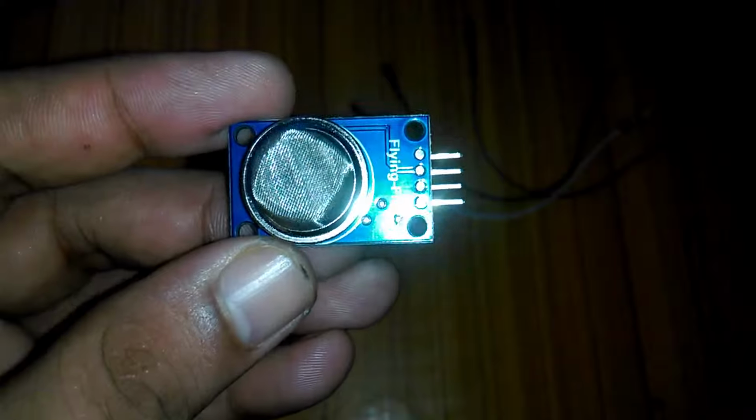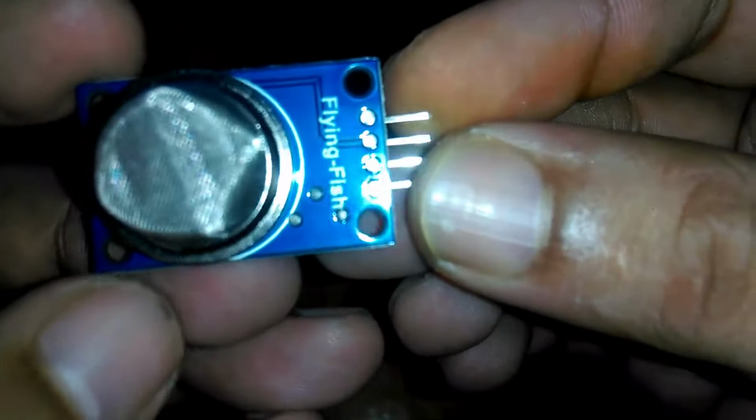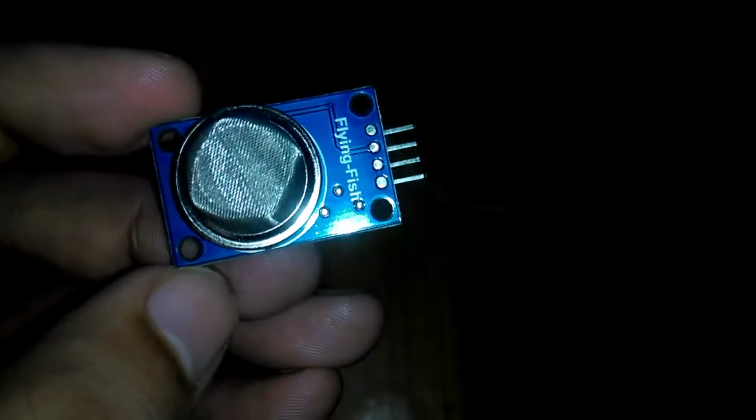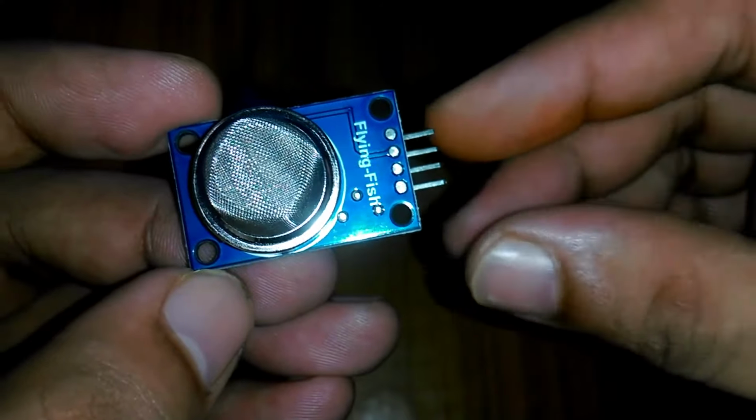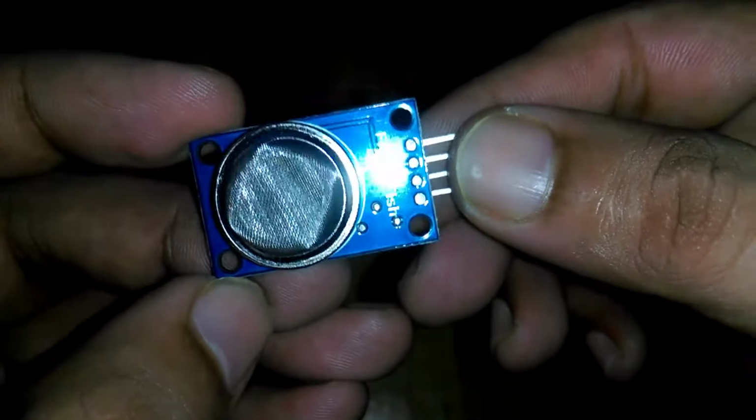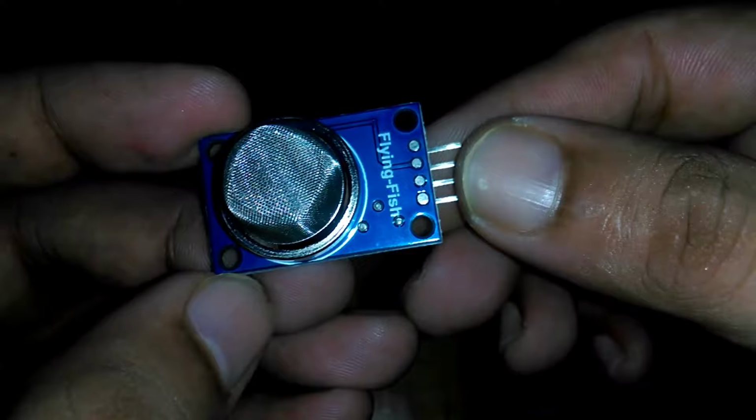They are used in gas leakage detection equipment in family and industry, or suitable for detecting LPG, isobutene, propane, methane, alcohol, hydrogen and smoke.